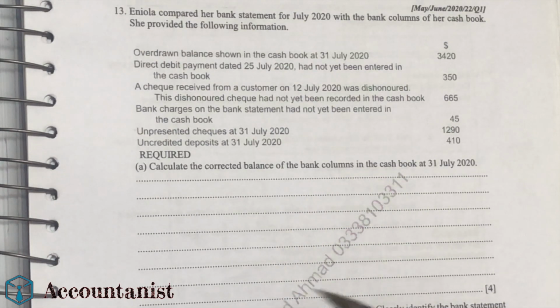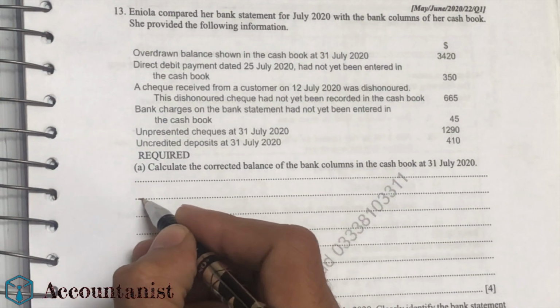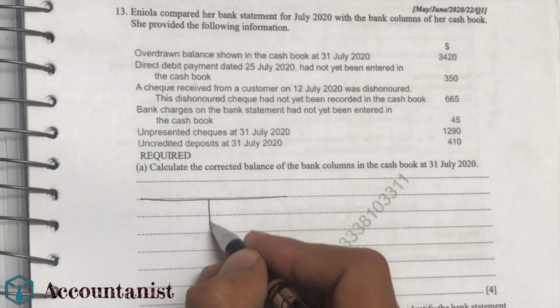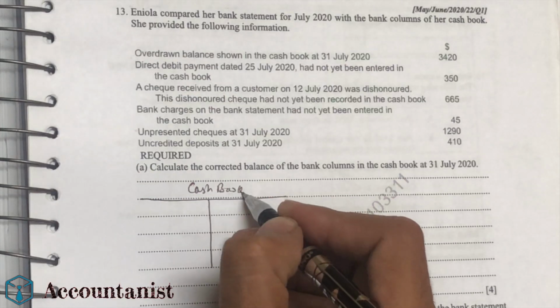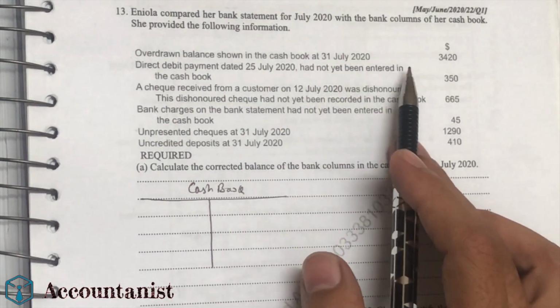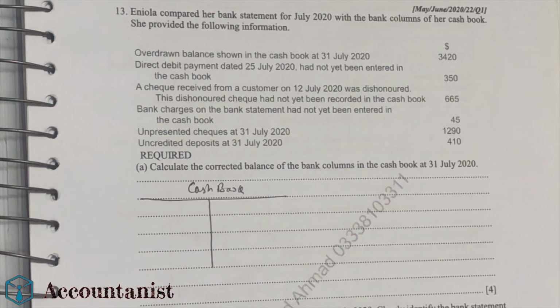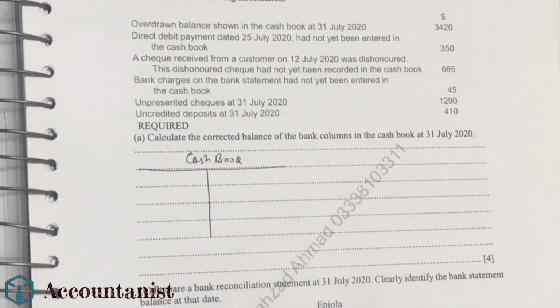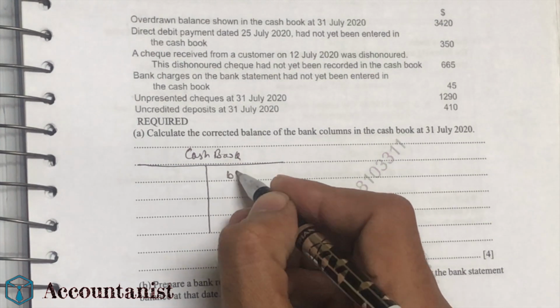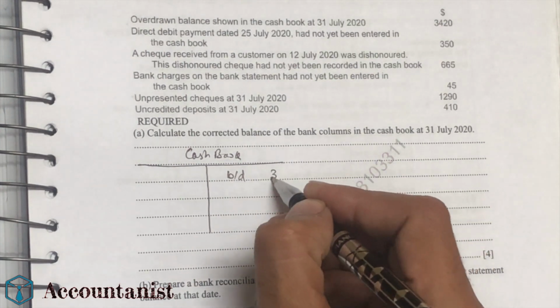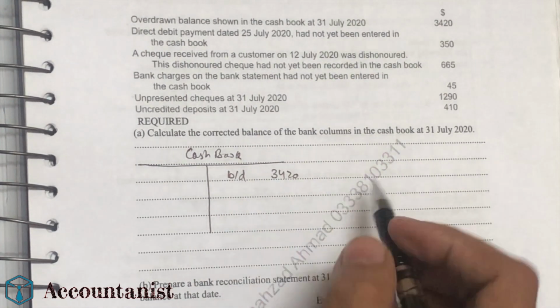So we can make a cash book format here in the working, and we know that if we have an overdraft balance, that will be our credit balance. So we'll write down the balance b/d here, 3420.